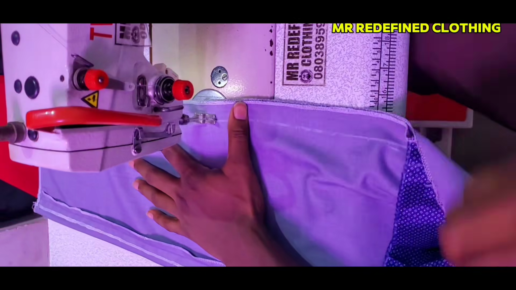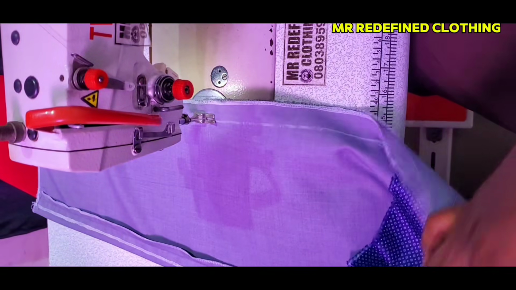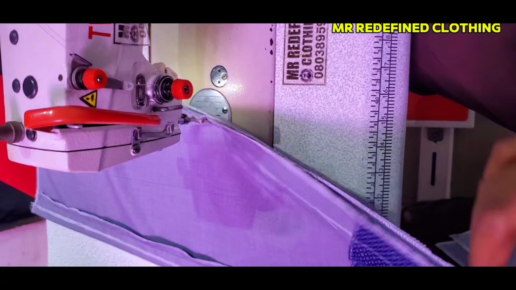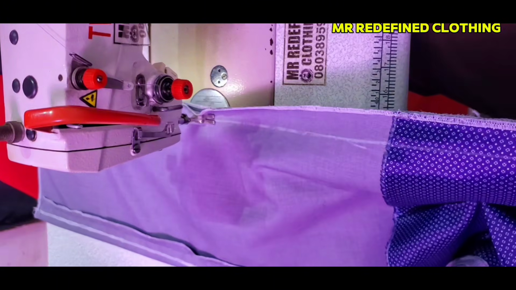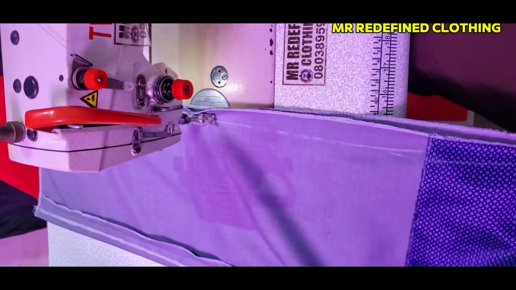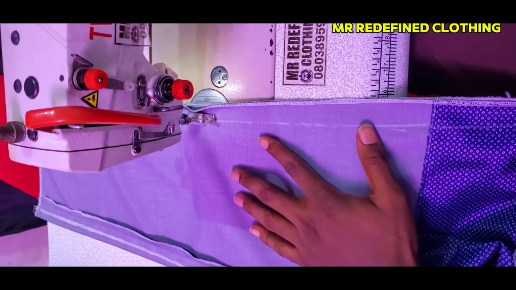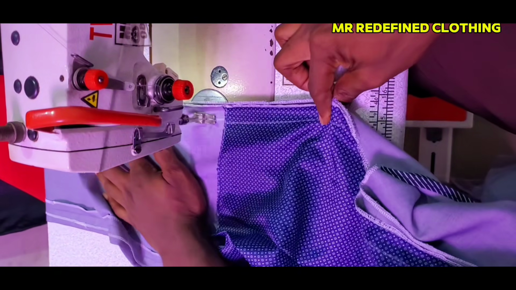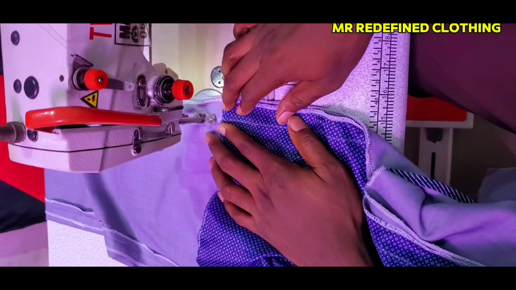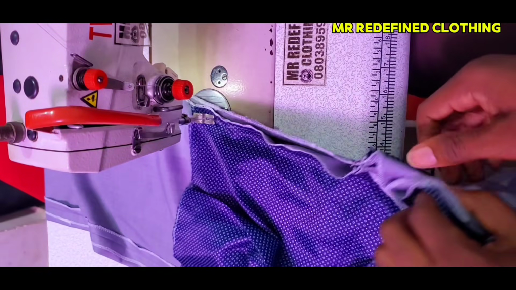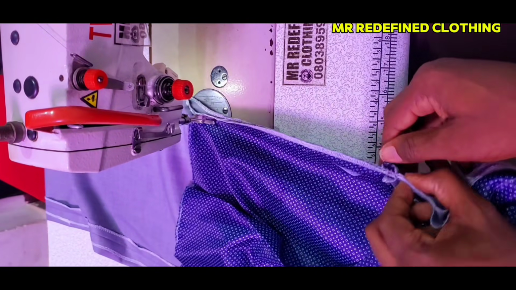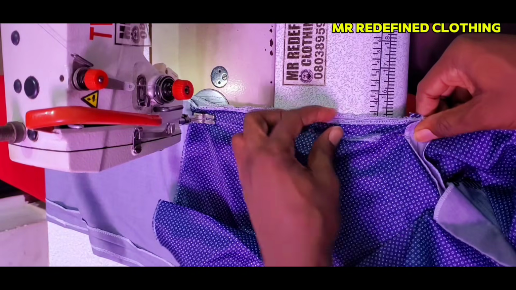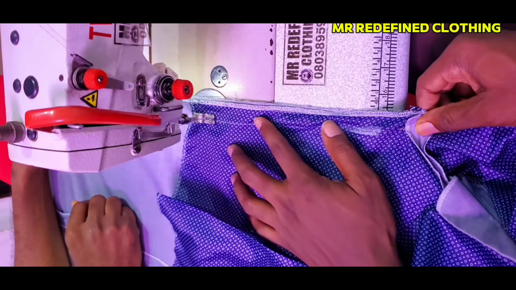You make sure you hold the crotch very well. You drag it this way, hold to a distance, and you stitch. Very important. Go to a distance and you stitch. Drag it this way. You see the essence of what I'm telling you.